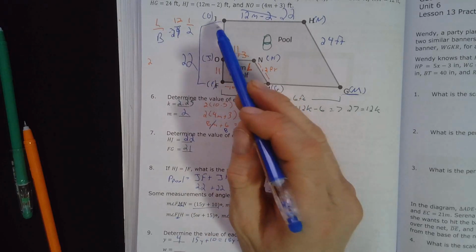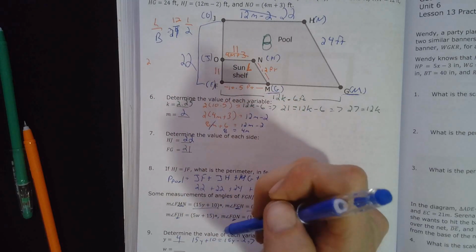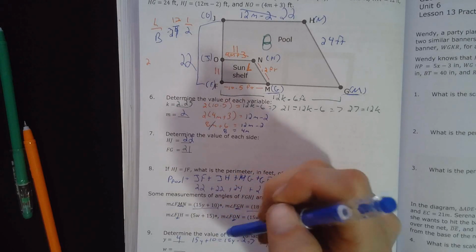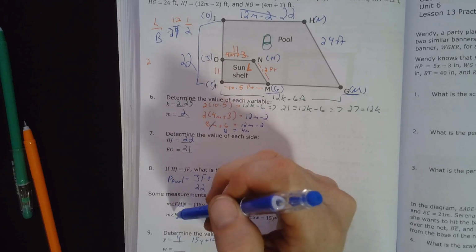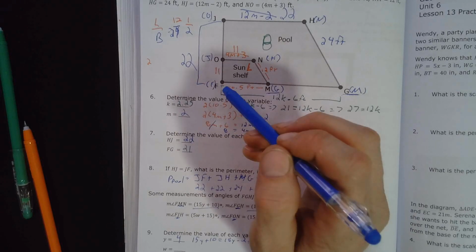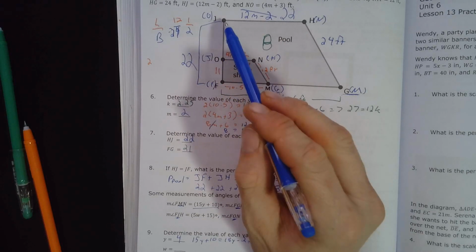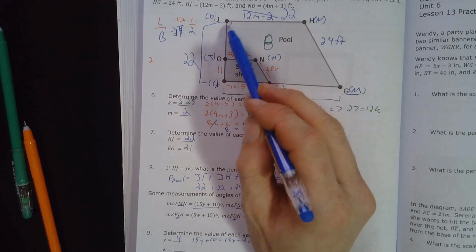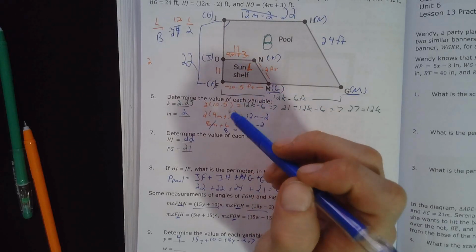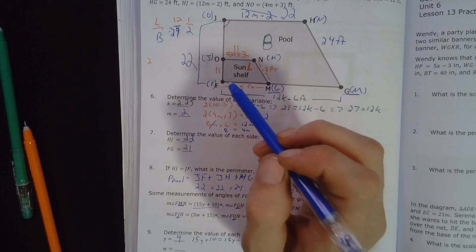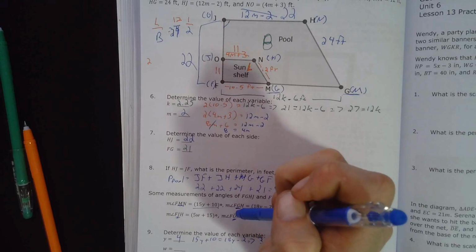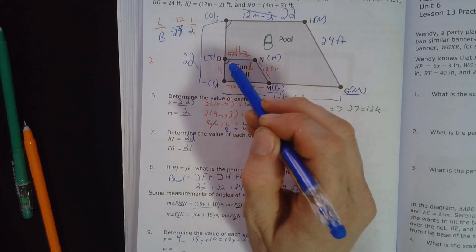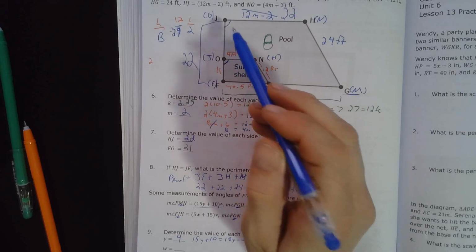Oh, no, they don't. So let's see which one they're talking about here, right? So just to be sure, FJH, he's talking about this one. That looks like a 90-ish degree angle. And FON, talking about this one. Yeah, so those 2 angles are equal to each other.